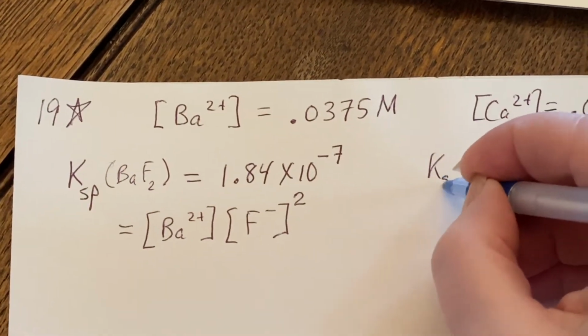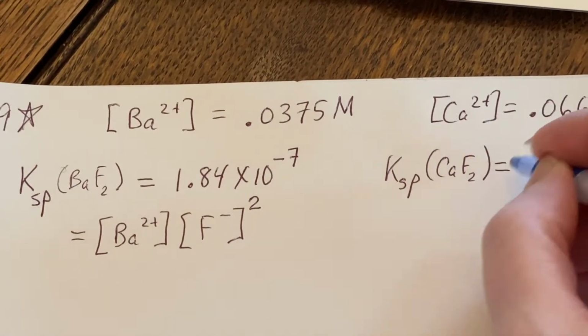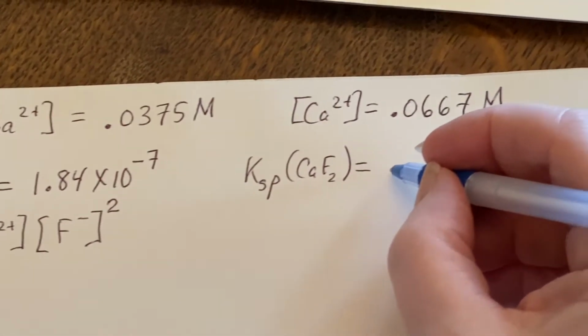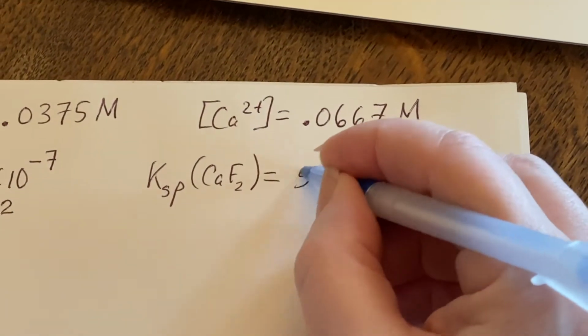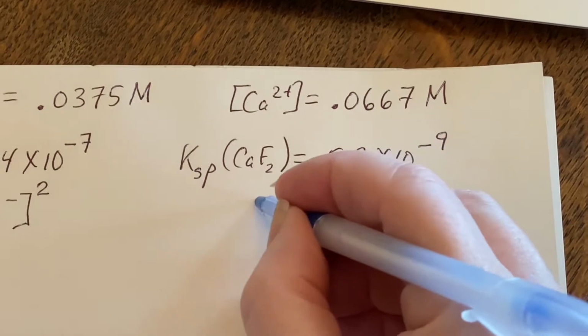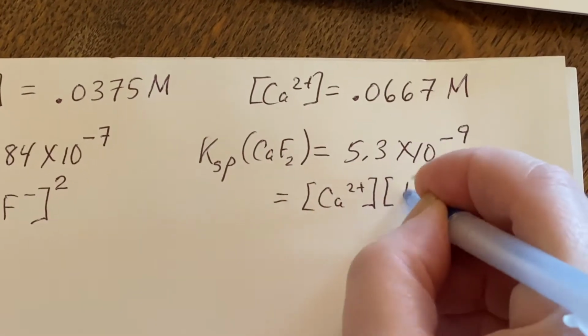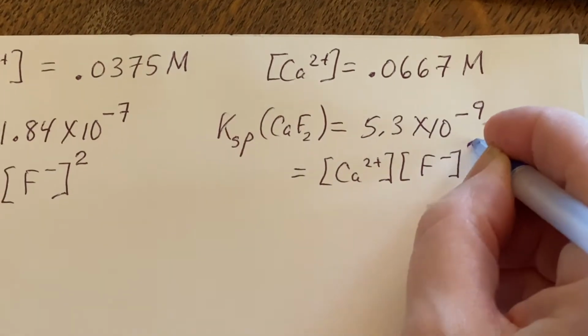And the KSP for the calcium fluoride, same idea, but we have to go look that up, and we find out that it is 5.3 times 10 to the negative 9th, and that is made out of the calcium concentration and then the fluoride concentration squared.